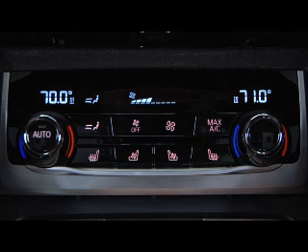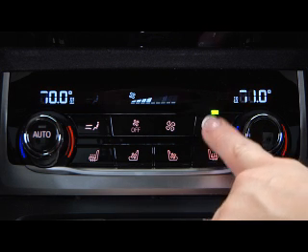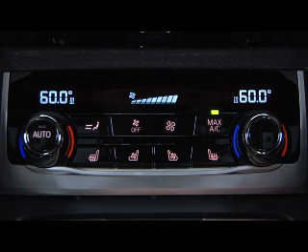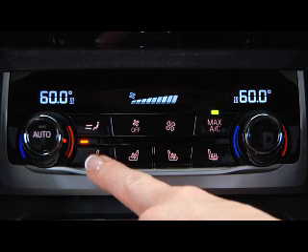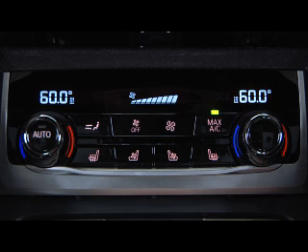When maximum cooling, max AC, is selected, the system is set to the lowest temperature, maximum airflow, and air circulation mode. This is most helpful when entering the vehicle after it's been parked in the sun for an extended amount of time. This button controls seat heating with 3 intensity levels available.